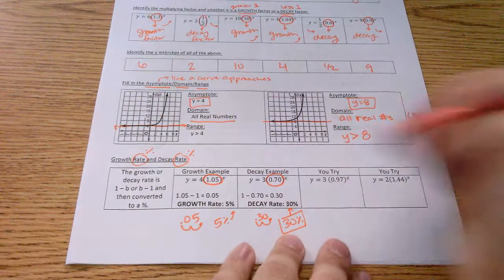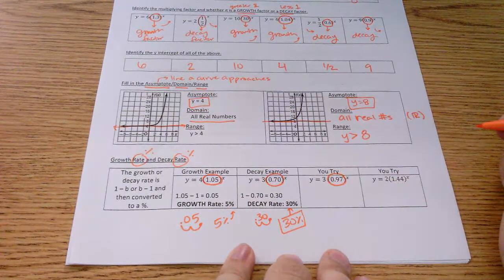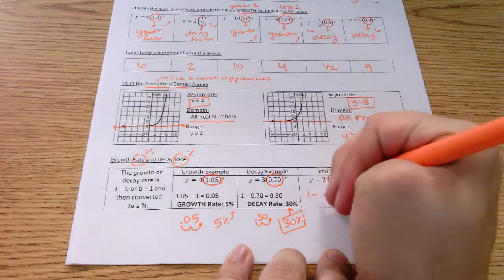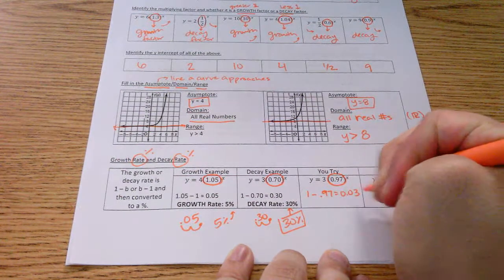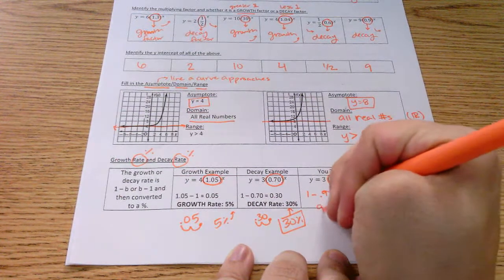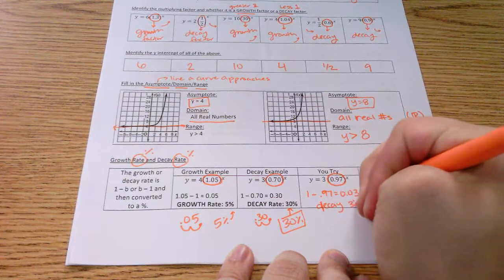Next on these two, I see that this is my trying. You try this one. Now that you've unpaused, you should see 1 minus 0.97 equals 0.03. When I move over the decimal twice, my decay rate is 3%.